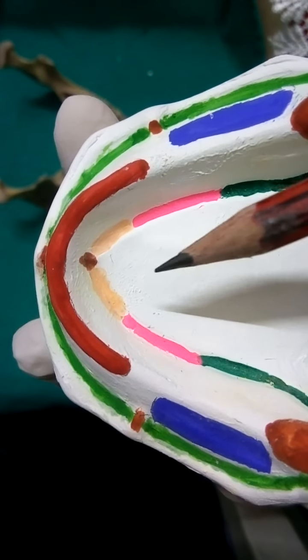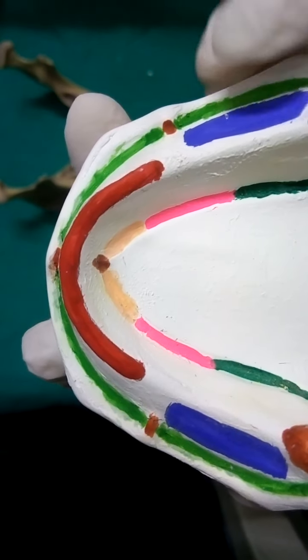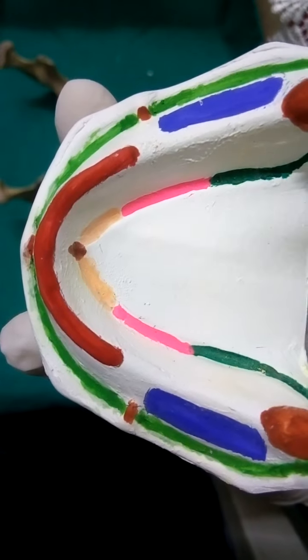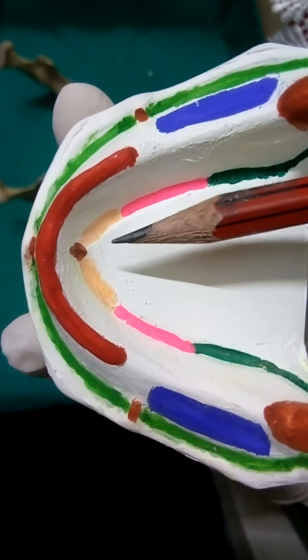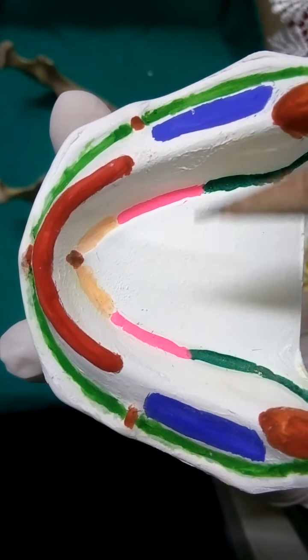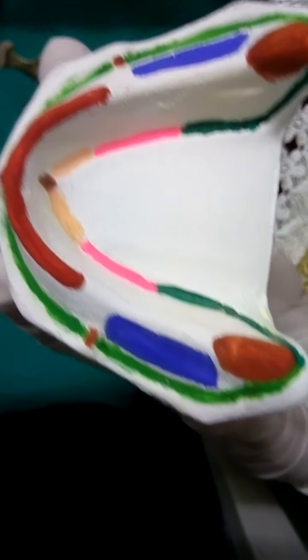So you will have to record the alveolingual sulcus very correctly by telling the patient to do certain tongue movements, like touching the tip of the tongue to the upper lip, then touching the right cheek, left cheek. In this way you will have to record this alveolingual sulcus.